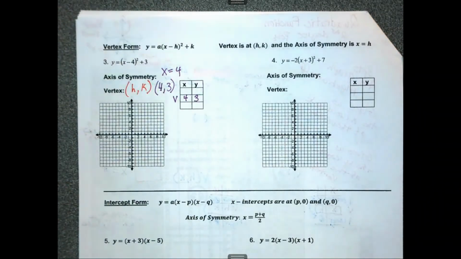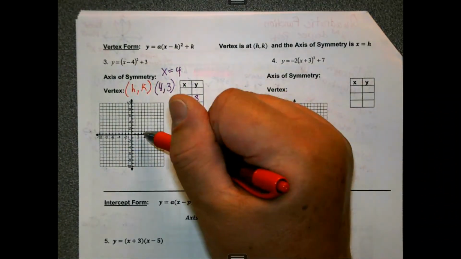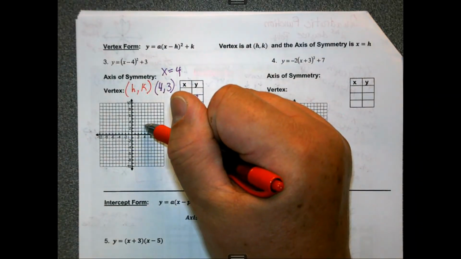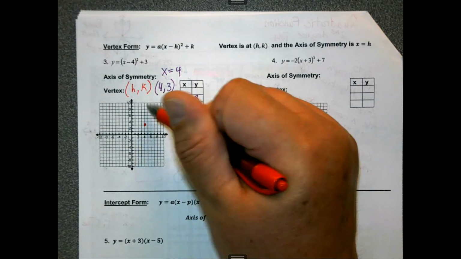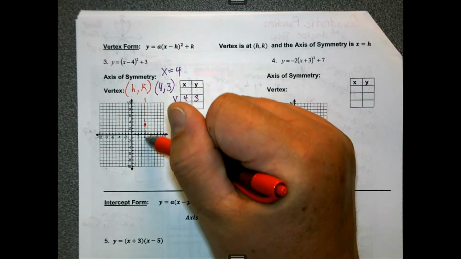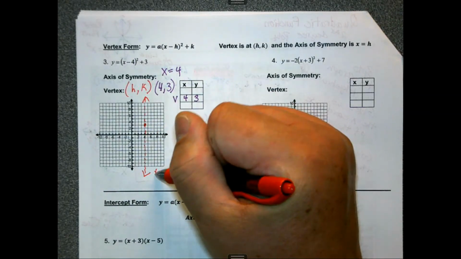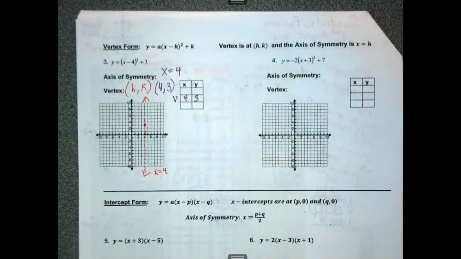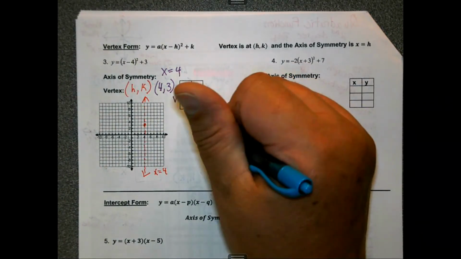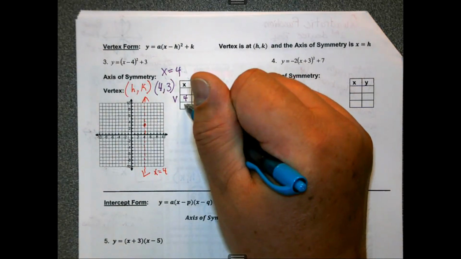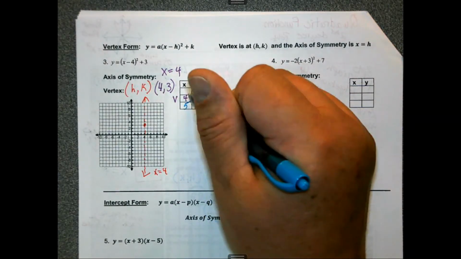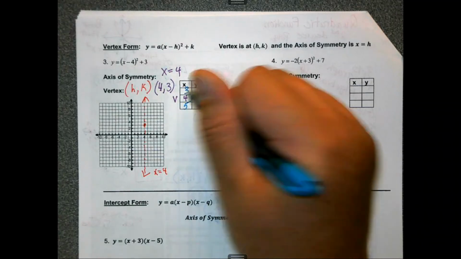So let's go ahead and put that on our graph. Vertex 4 comma 3, axis of symmetry is x equal 4. There's my line of symmetry. And I need 2 more points. Well, if I go up 1, 5, go down 1, 3, I'm going to use a 3.